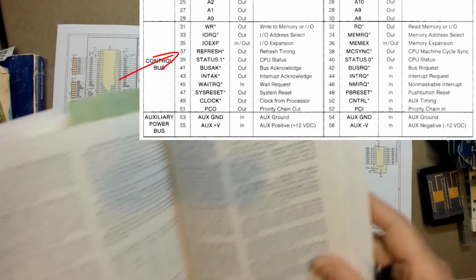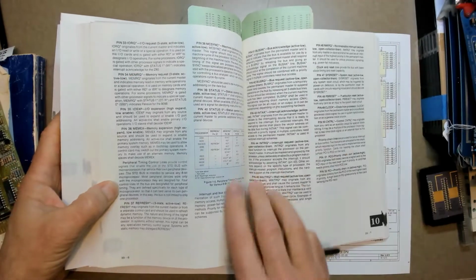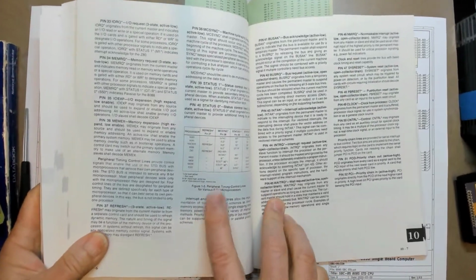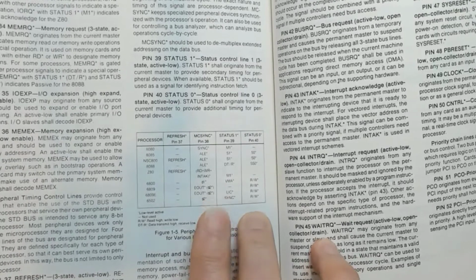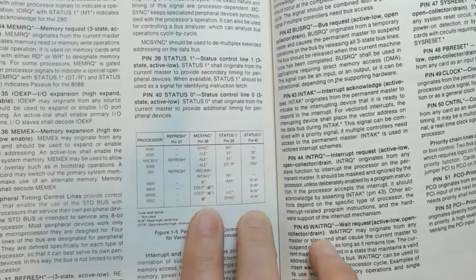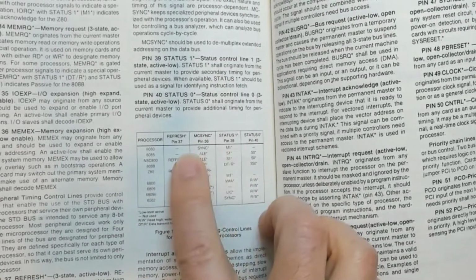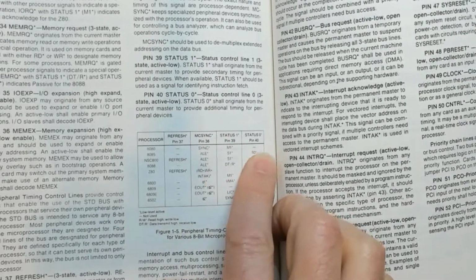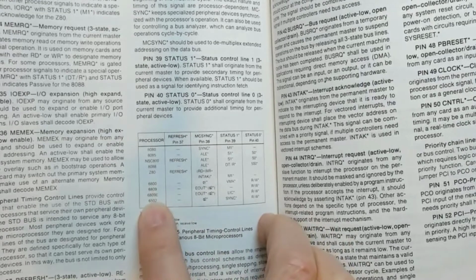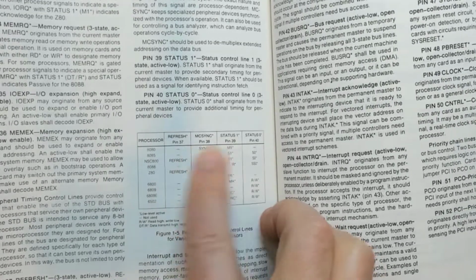Pin 37 is the refresh signal. It's used for a dynamic RAM refresh. It's generated by the Z80, and it's one of the four control lines that are defined in the STD specifications to be dependent on which processor is used. So we have the four lines, the refresh, the MC sync, status 1 and status 0. And depending on what processor you use, this tells you how it's derived.